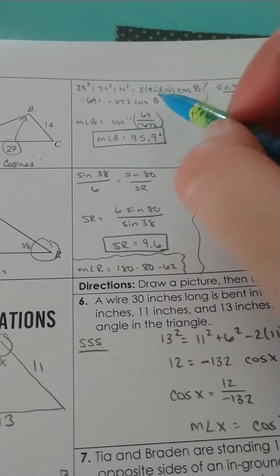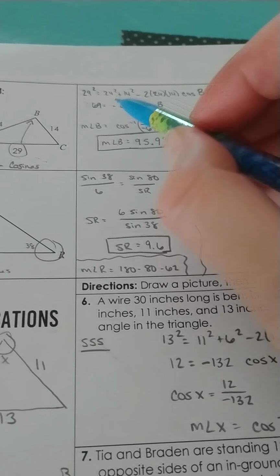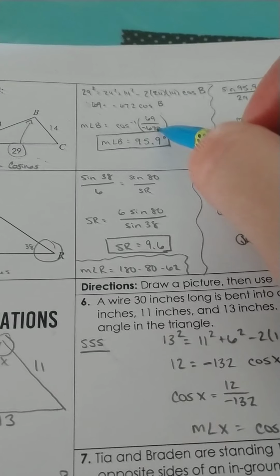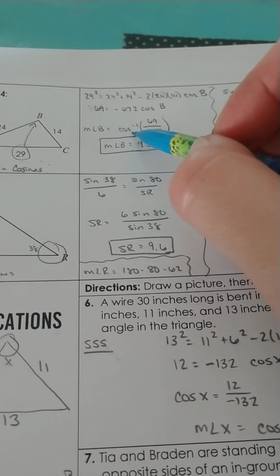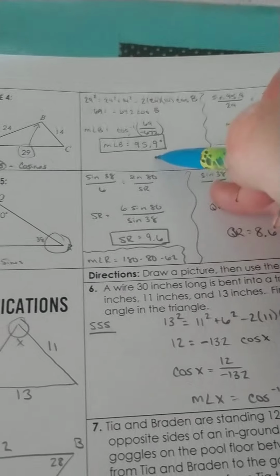I apologize. Anywho, you get 69 equals negative 672 cosine of B. We need to get that negative 672 to the other side, so we divide by it. And if we want to find an angle, we use the inverse. So the inverse cosine of 69 over 672 is 95.9.